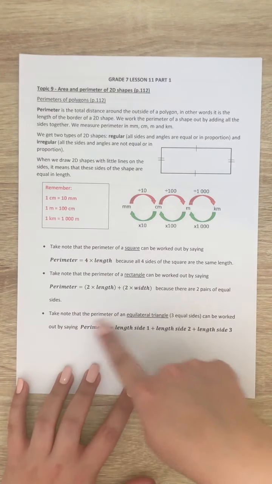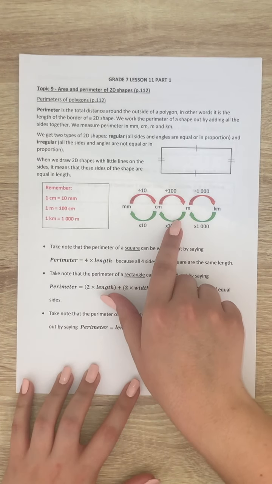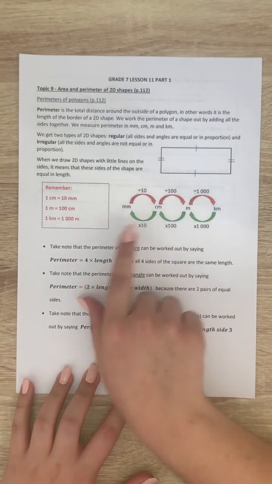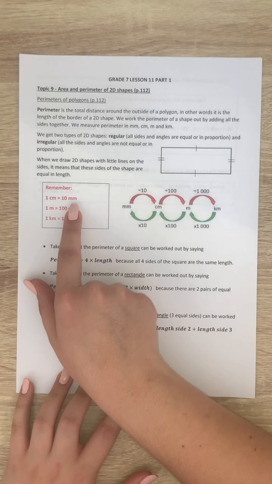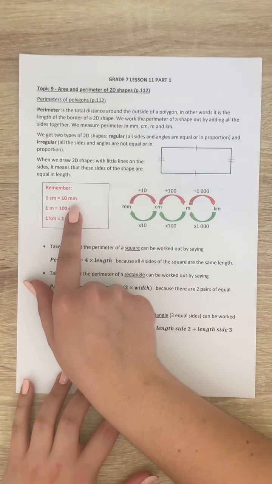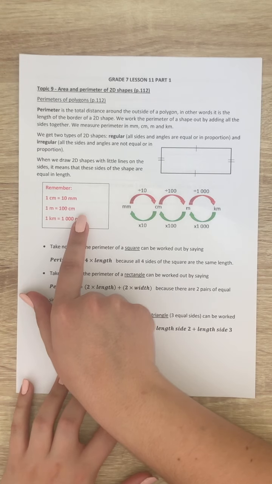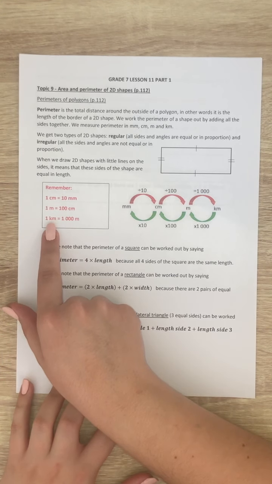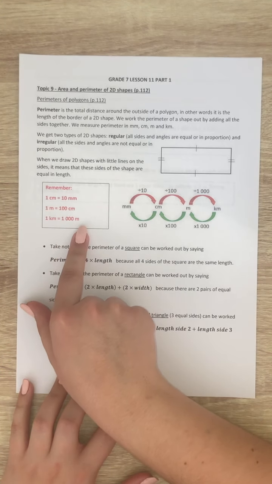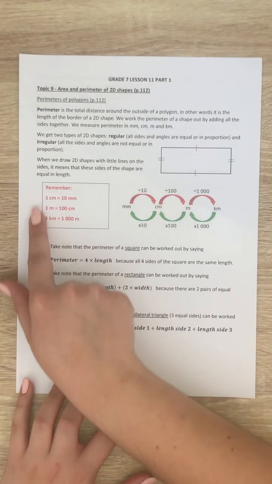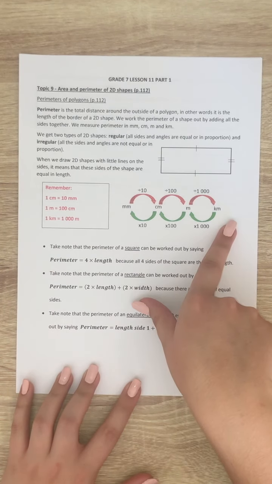Okay, now before we get into the sums, let's just quickly do a bit of revision from grade 5 and 6 work. Remember, in 1 centimeter, we have 10 millimeters. In 1 meter, we have 100 centimeters. In 1 kilometer, we have 1,000 meters. So we're going to use that to convert between our units here.